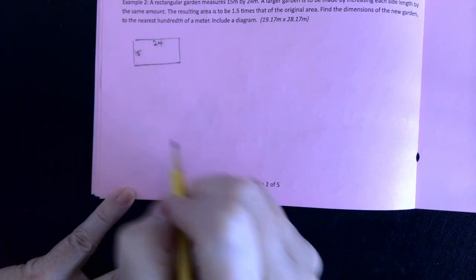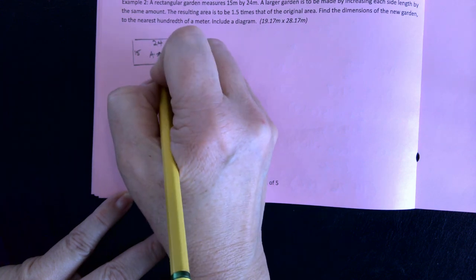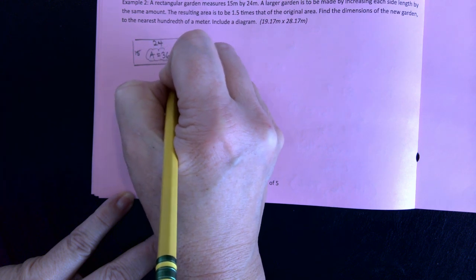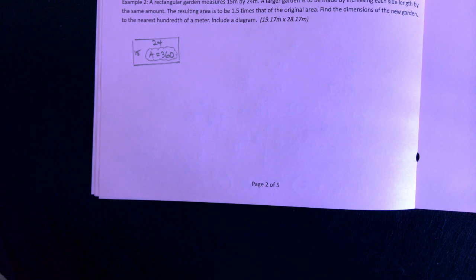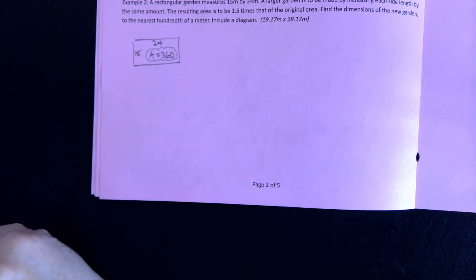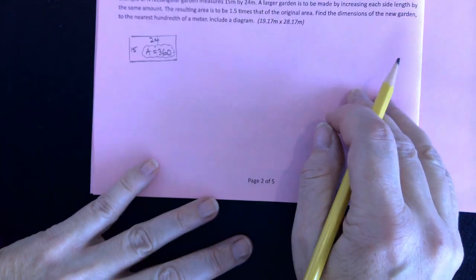The original area is 15 times 24. That's 360. So there's my original area. Once I add to this garden, the area is going to become 1.5 times the size of this one. We need to find the dimensions of the new garden to the nearest hundredth of a meter.